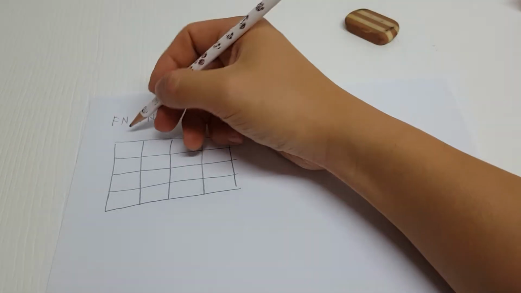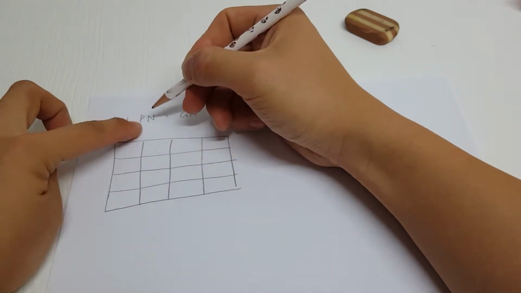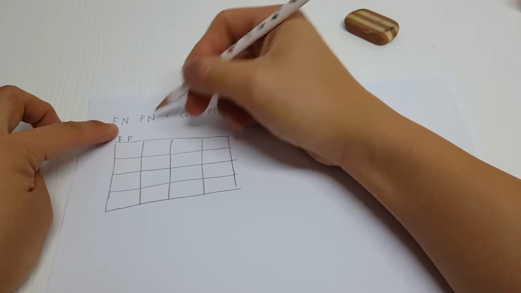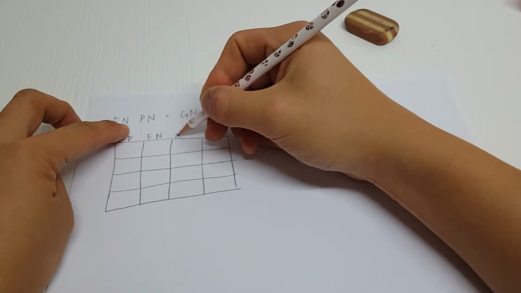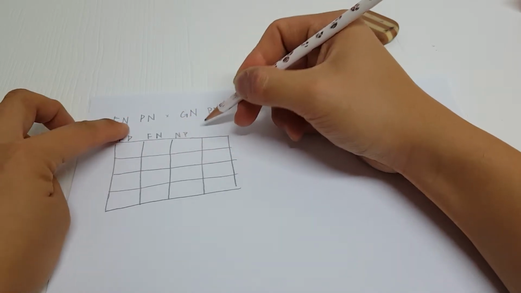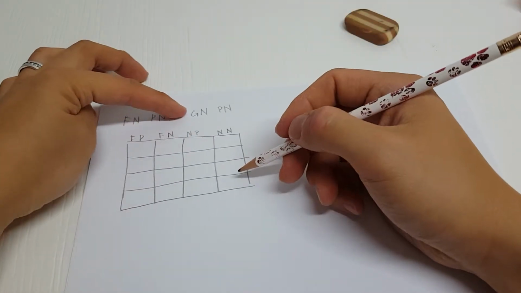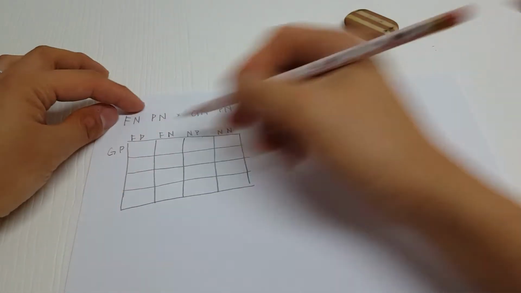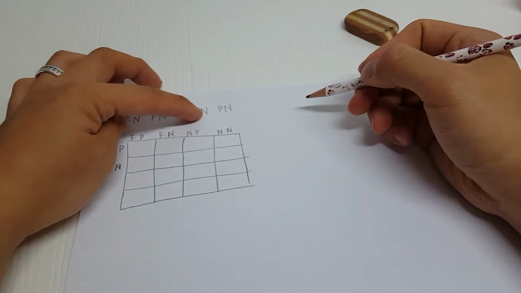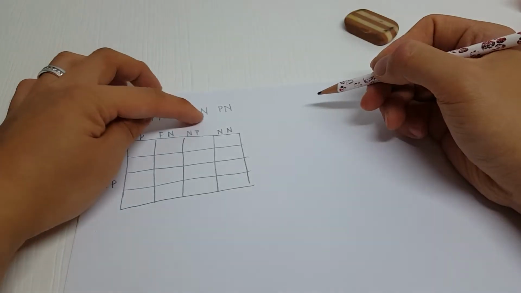So how we do that, again, we would start here. We have the F with a P, and then the F with the N. Then we have the N with a P, and we have the N with the N. Over here for the female, we do the same thing. We have a G with a P, then we have the G and the N. Then we use the other N here with the P, and lastly the N with the N.